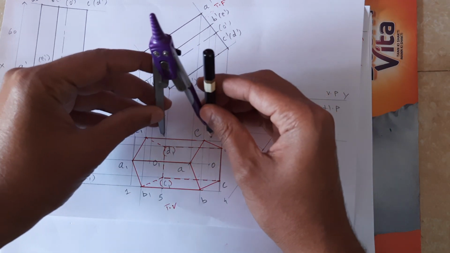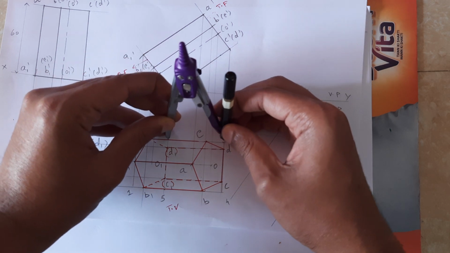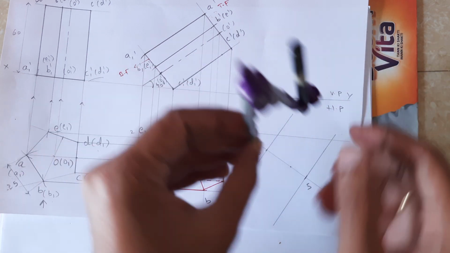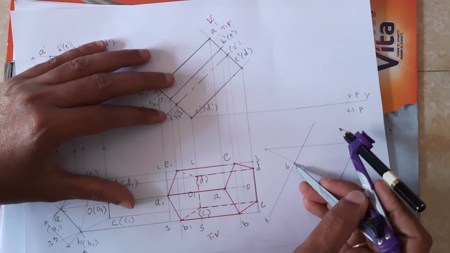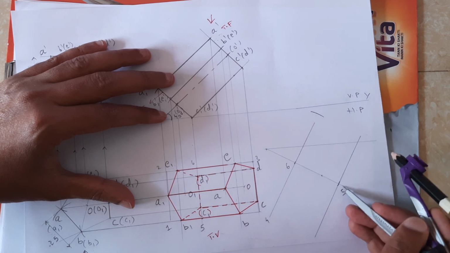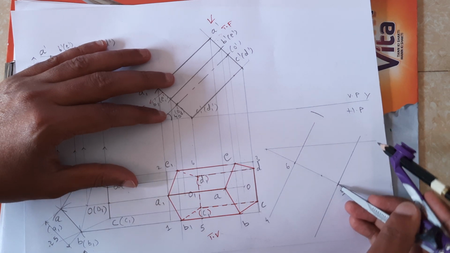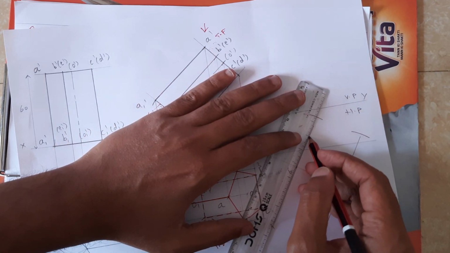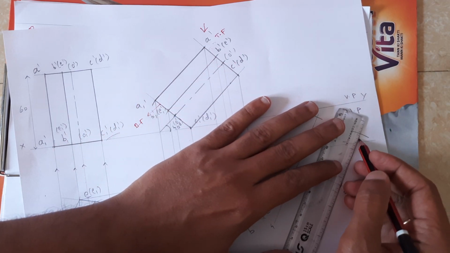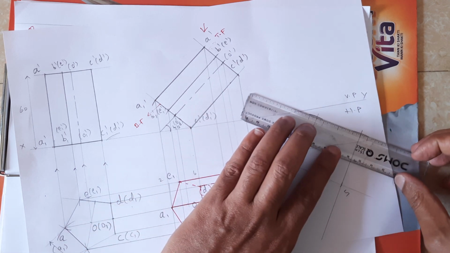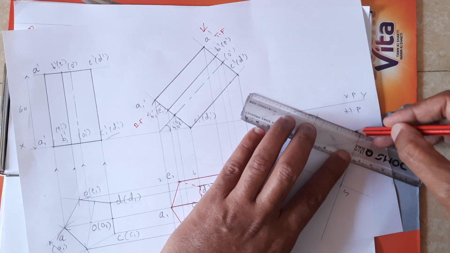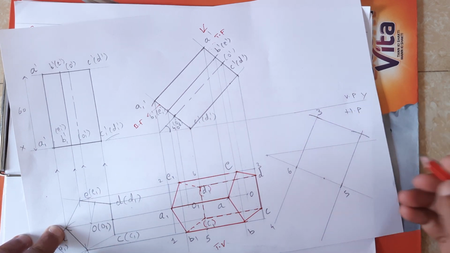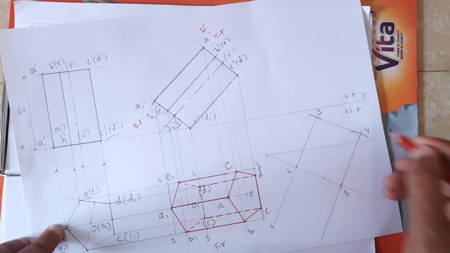Now take the measurement from 6 to 3. Cut the arc 6 to 3 and also 5 to 4. So extend this line, like this you have to extend. First my attention is drawing the reference box. So this is 3 and this one is 4.